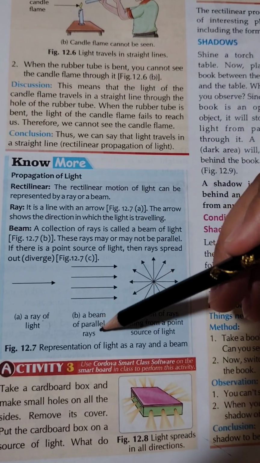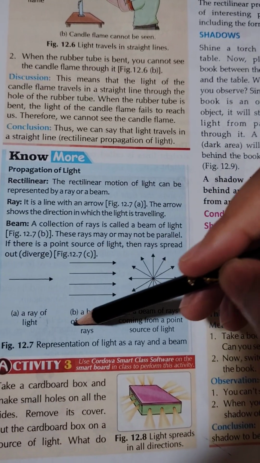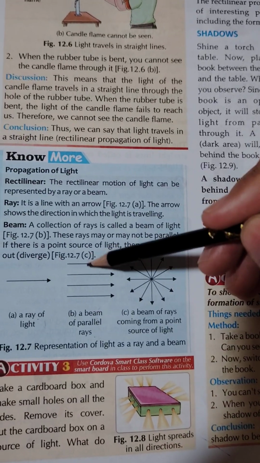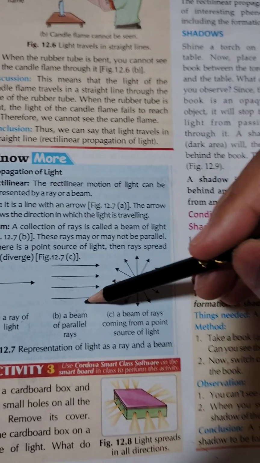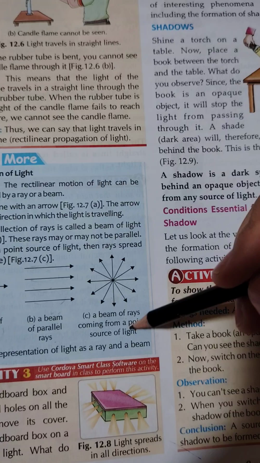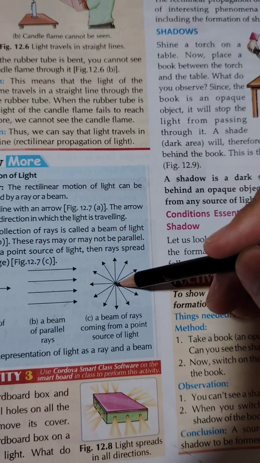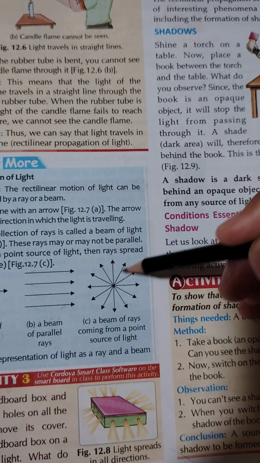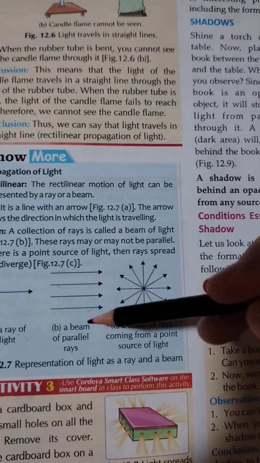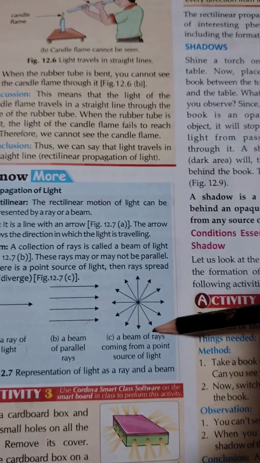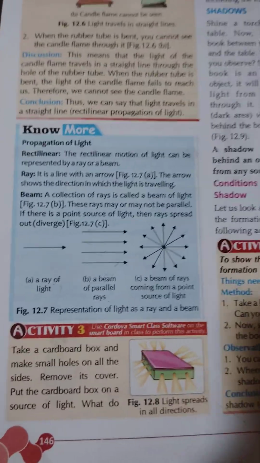This is called a beam of parallel rays. What is it called? Beam of parallel rays. That means lots of lights are going in a straight line. And this is a beam coming from a source of light. So if you have a single light over here, the light will go in all directions. So this is a beam, this is a ray, and this is a beam of rays from a source of light.